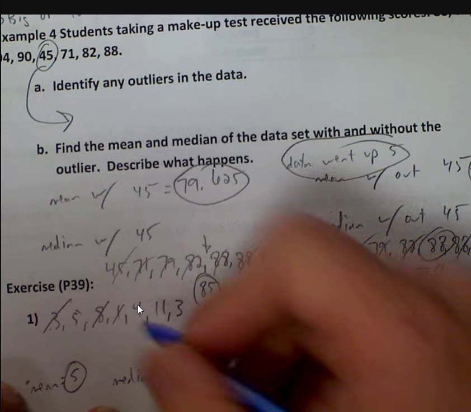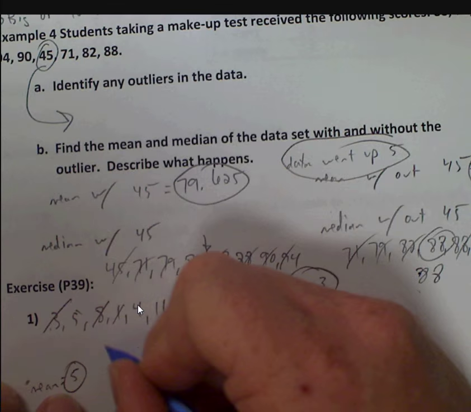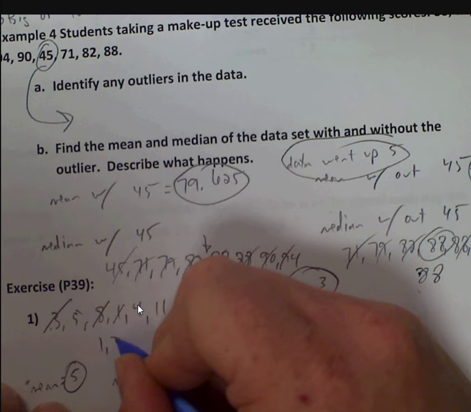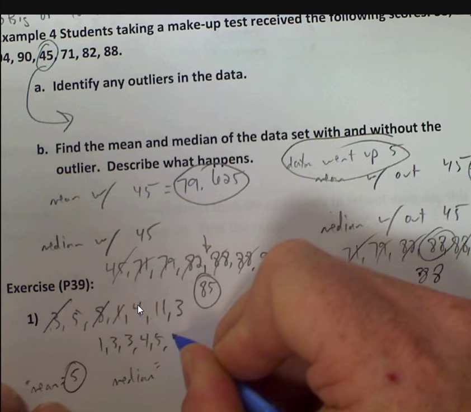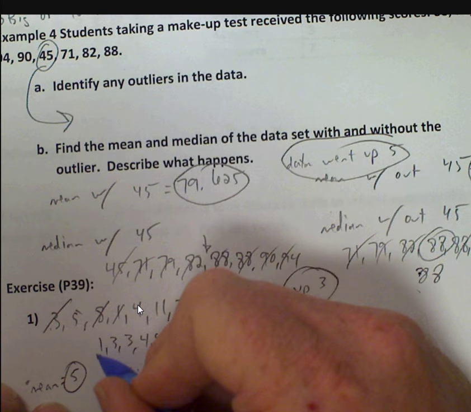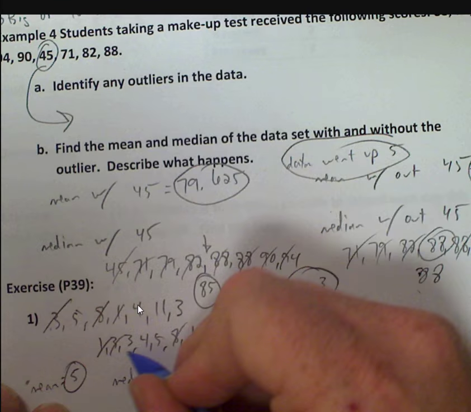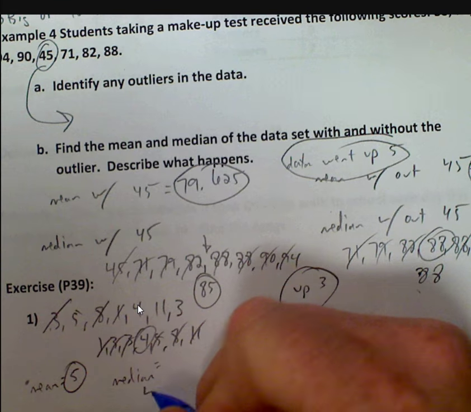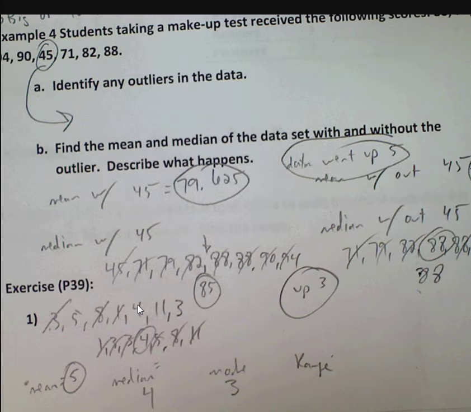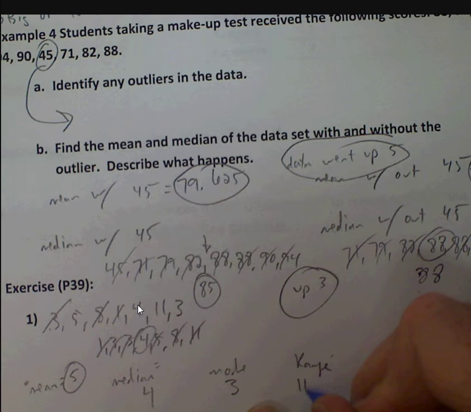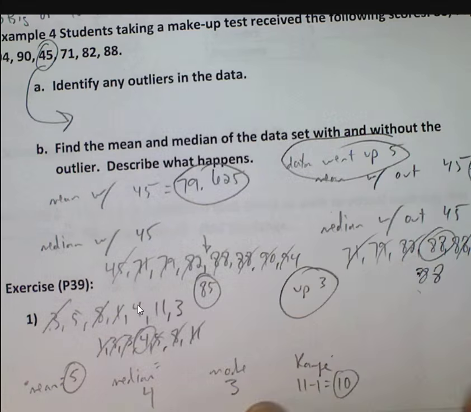let's go ahead and I'll put it in order. I should have done that. So 1, 3, 3, 4, 5, 8, 11. Small, big, small, big, small, big. 4 would be my median. My mode is the most. 3 shows up the most. My range is 11 minus 1, which would be 10.